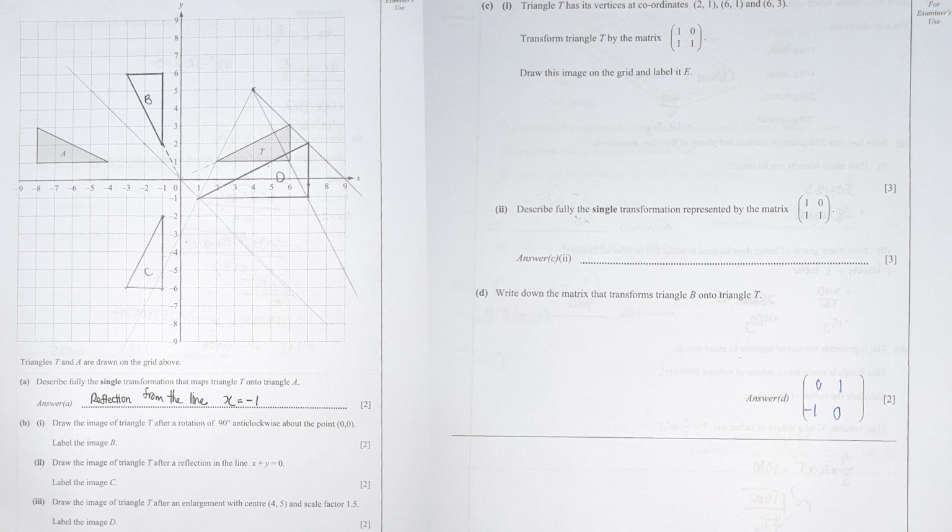However, for section C, this entire section has actually been removed from the syllabus. This is actually a serious topic, so no worries if you don't know how to solve this. Let's move on to question D. The matrix that transforms B onto triangle T. This one will be 0, 1, negative 1, 0.